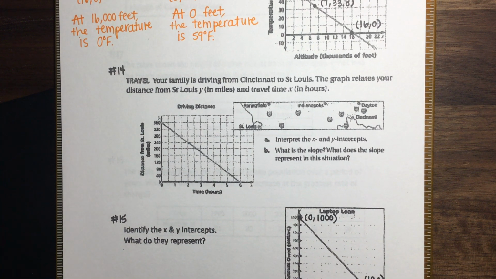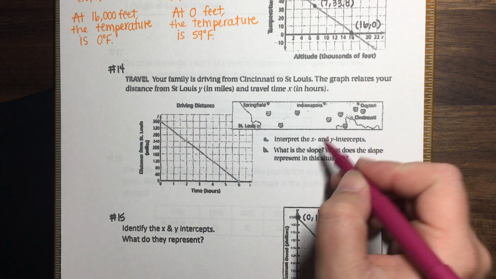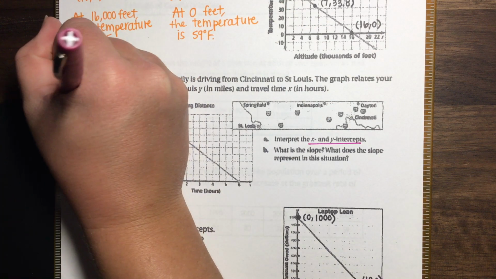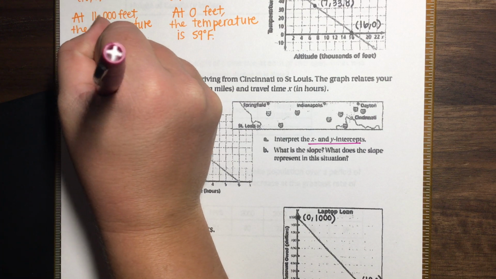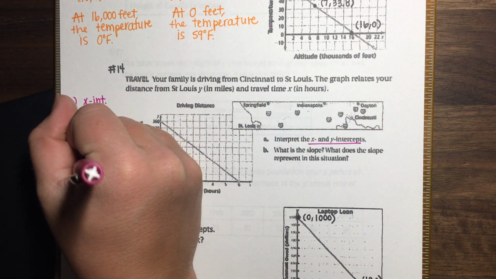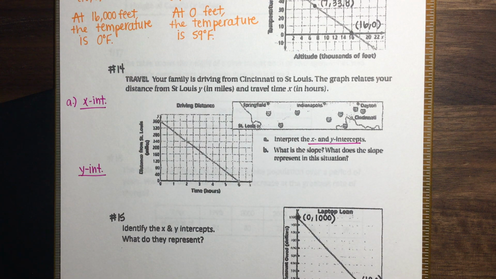Number 14 says, your family is driving from Cincinnati to St. Louis. The graph relates your distance from St. Louis, which is y in miles, and travel time x in hours. It says, interpret the x and y intercepts. Okay, I'm going to work that out over here. So I've got A. I have my x-intercept, and I also have my y-intercept. I've got to solve for both of those, so I've got to use my graph to help me out.